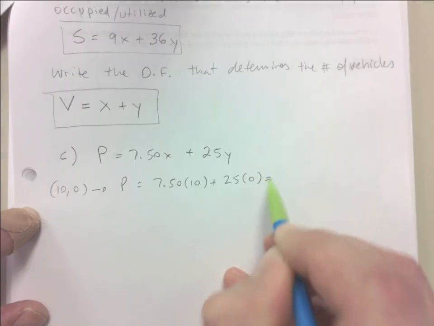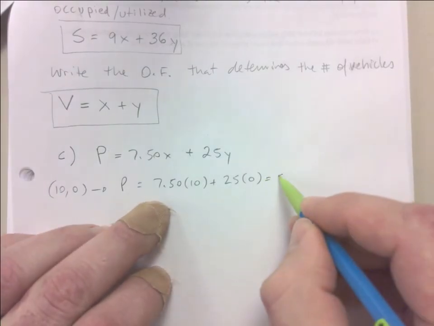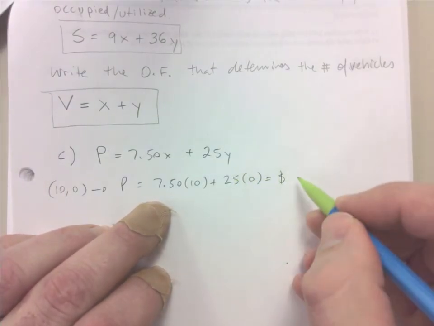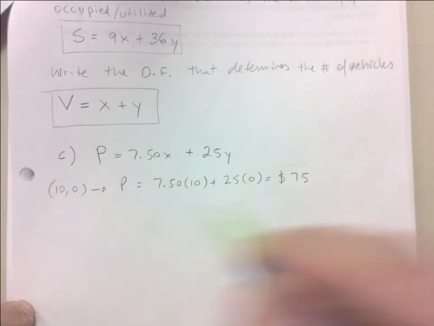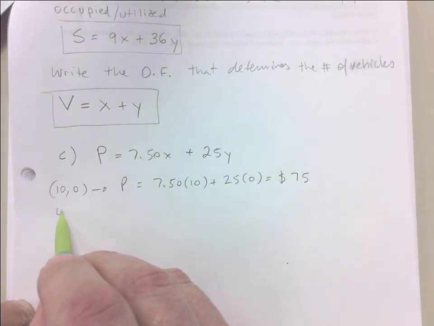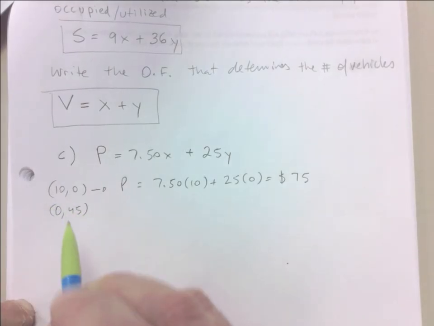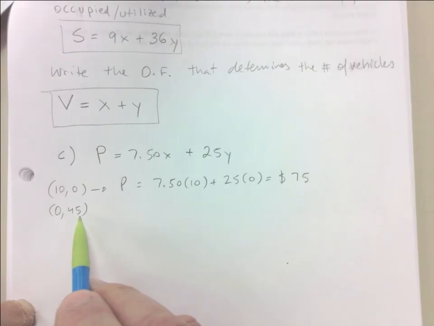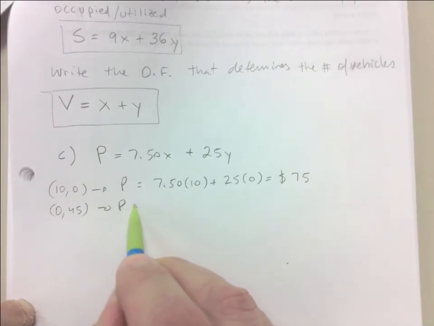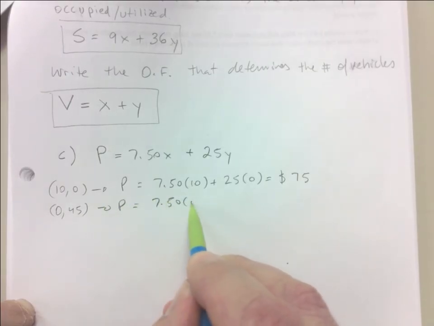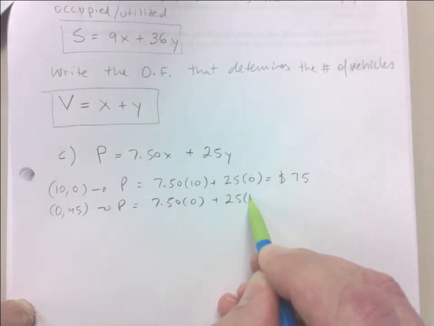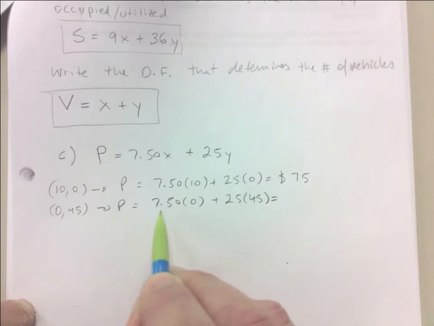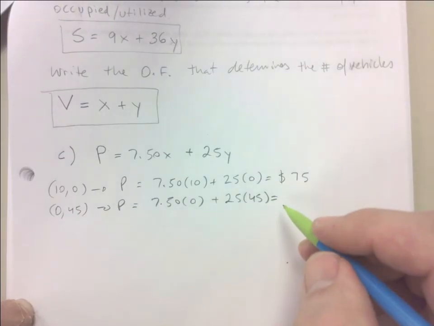Why would you do that, Mr. Erickson? That's such a waste of time. I know, I agree. The 0, right? Why? That's 75 bucks. If you plugged in 0, 45, like that option where you have 0 cars and 45 buses, plug that in, 7.50 times 0 plus 25 times 45. You can do this on your calculator.